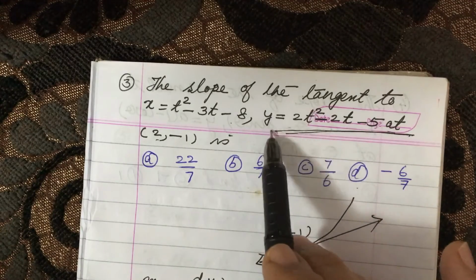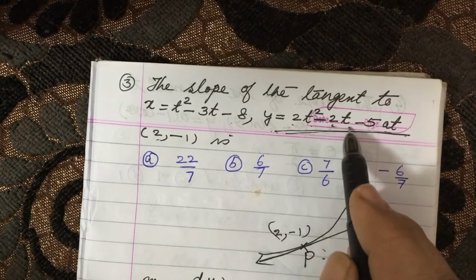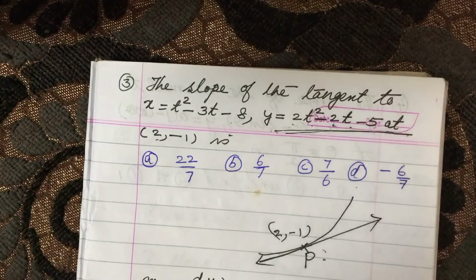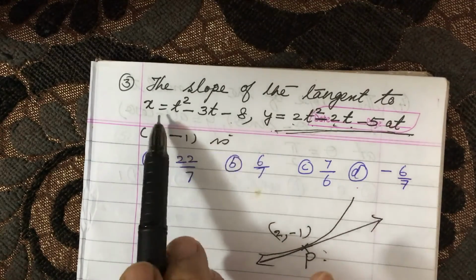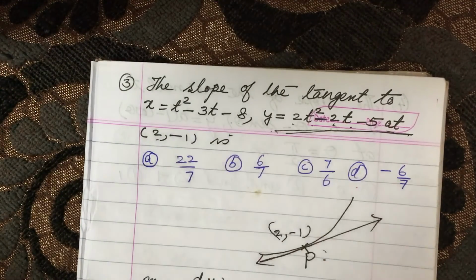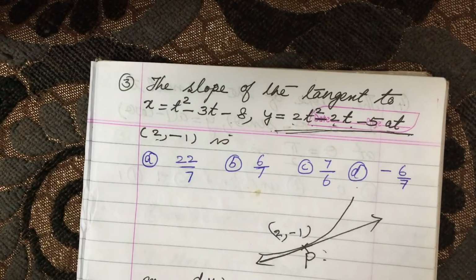So 2 into derivative of t square is 2t, minus derivative of 2t is 2, minus derivative of 5 is 0. So dy by dt divided by dx by dt. You differentiate x with respect to t. So derivative of t square is 2t, minus derivative of 3t is 3. So you are getting this.